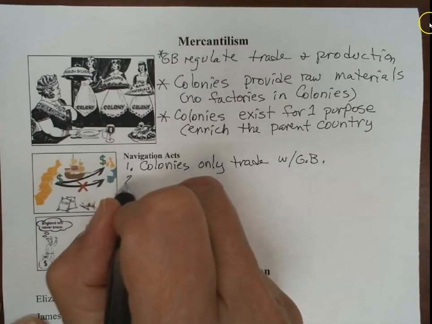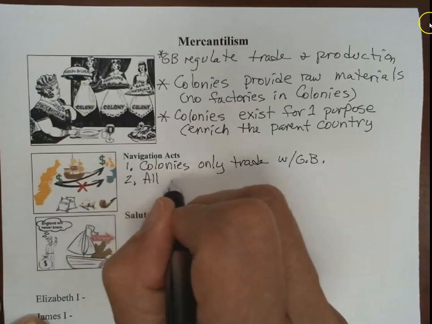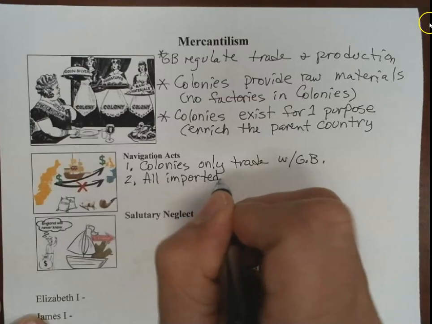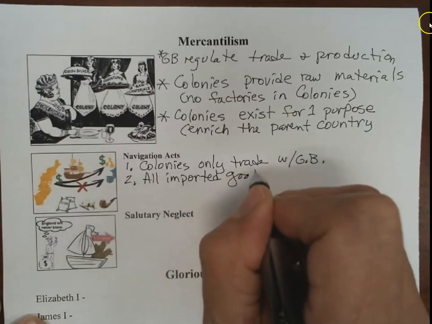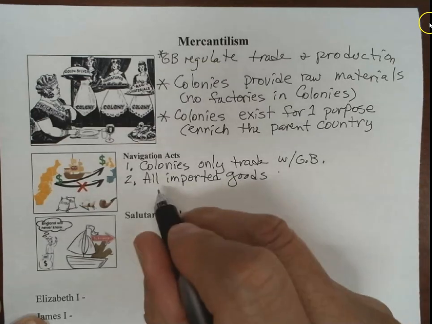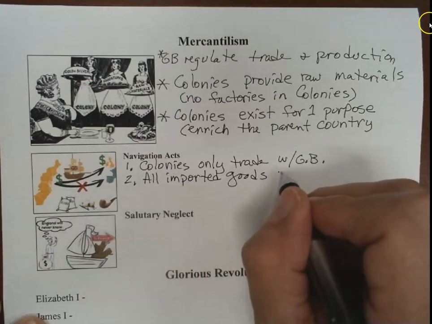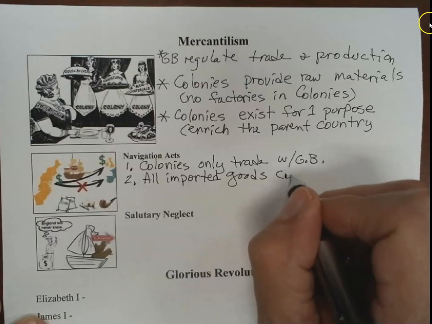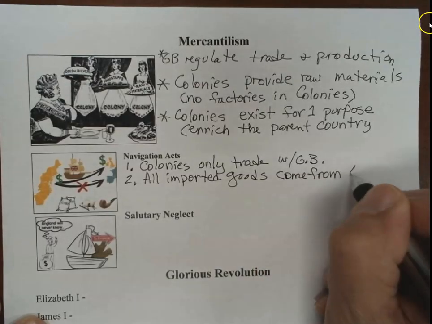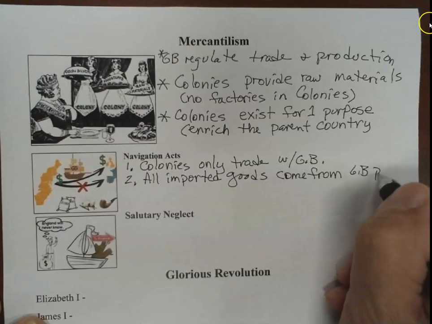Number 2, all imported goods, in other words, all goods that are imported to the colonies come from Great Britain ports.